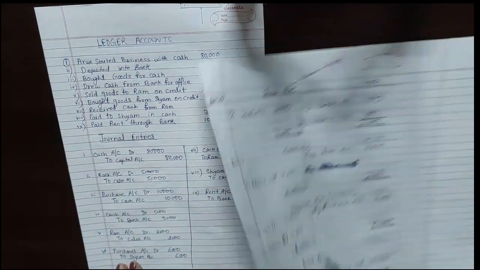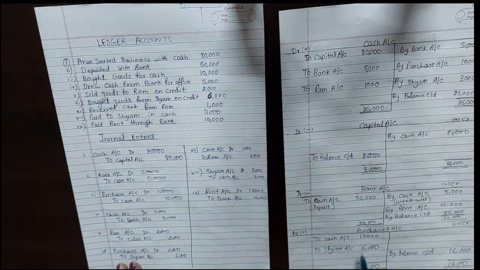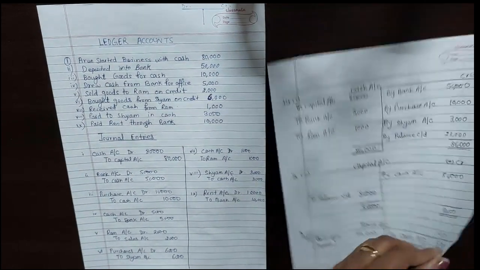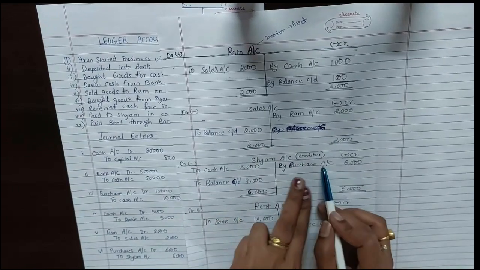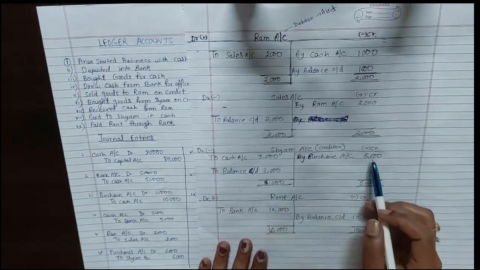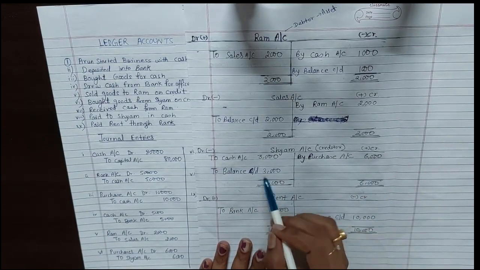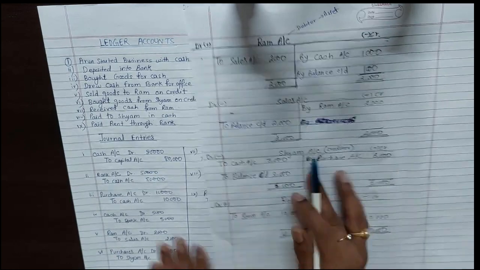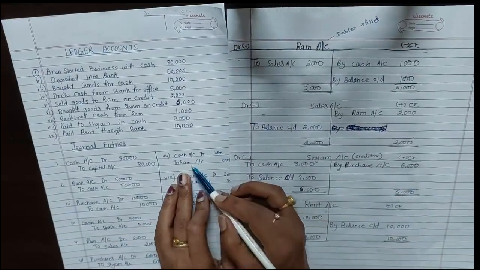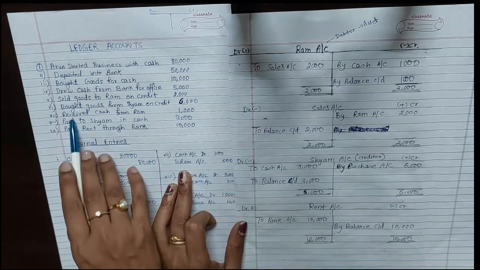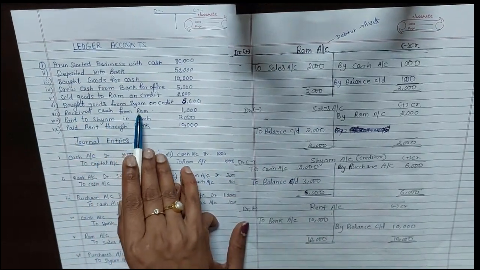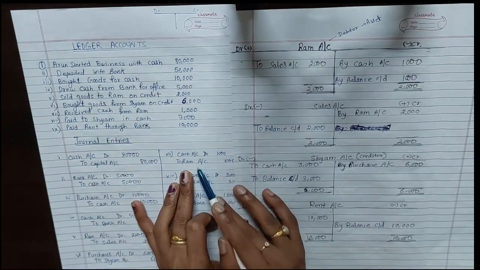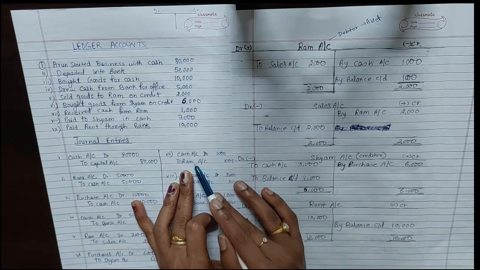Again I have the purchase account. So I will write here "To SIAM 6,000," and in the SIAM account I have to write "By purchase account 6,000." So again I have to balance here, because the next entry is cash account to RAM, because here the entry is received cash from RAM. So again cash account to RAM.